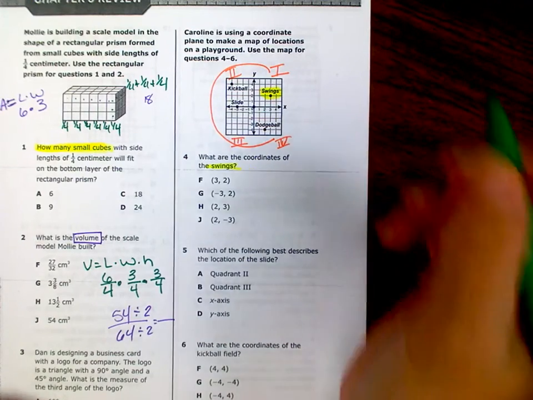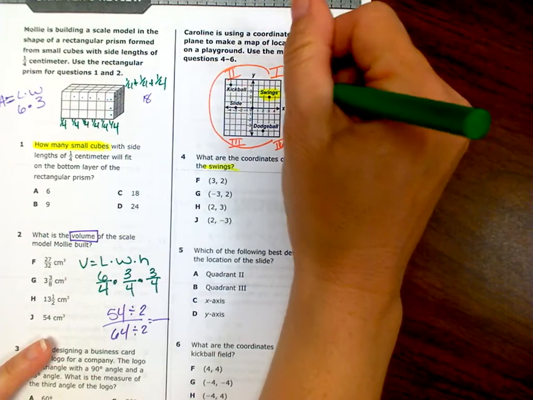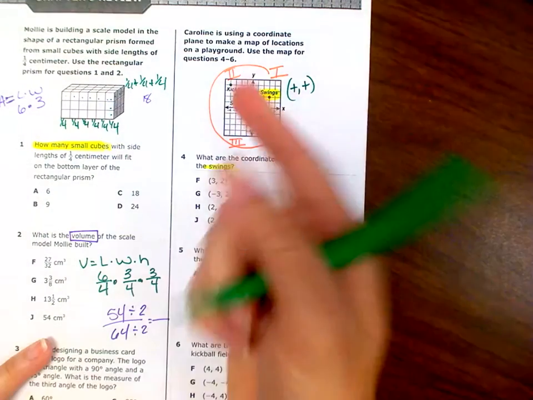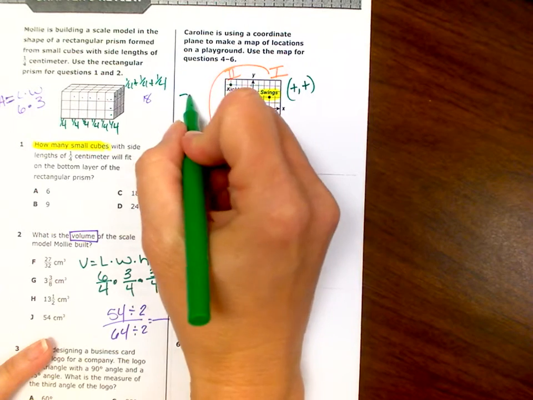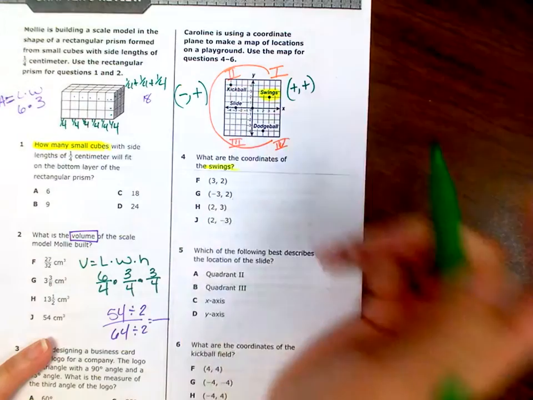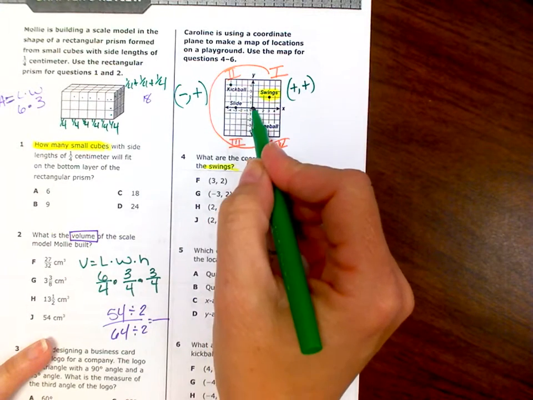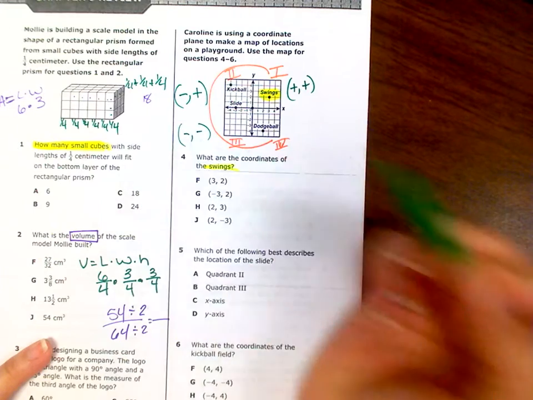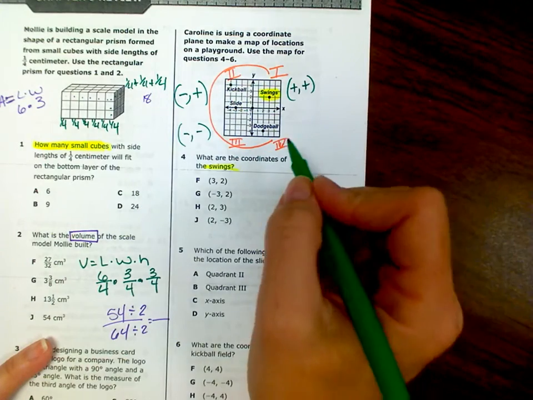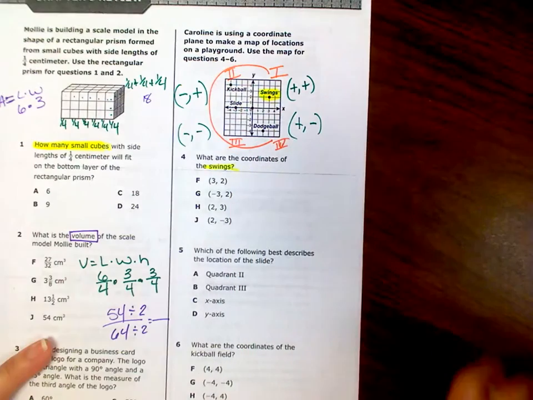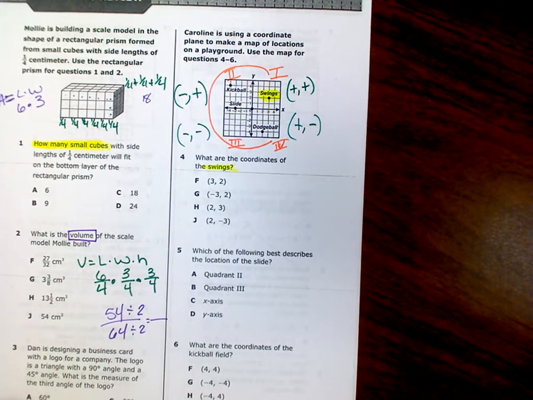Also, what you should know is quadrant 1 is going to be positive, positive. Quadrant 2 is going to go negative, positive, because you're going to go back and up. Quadrant 3 will be negative, negative. And quadrant 4 would be positive, negative. That's just a review that you should already know.